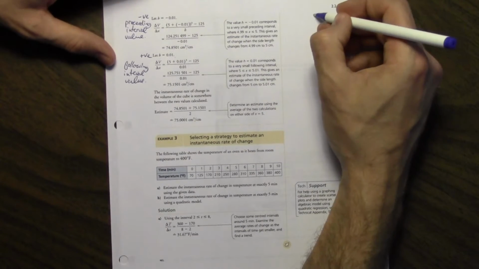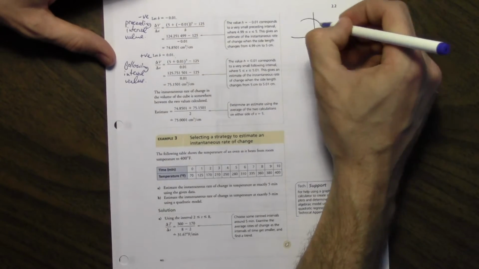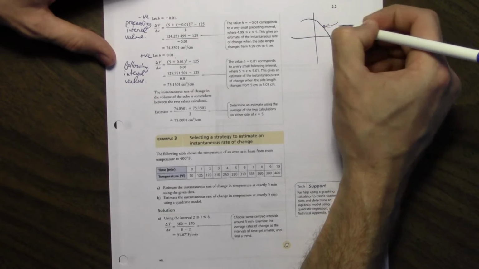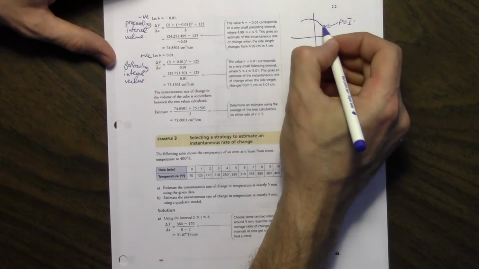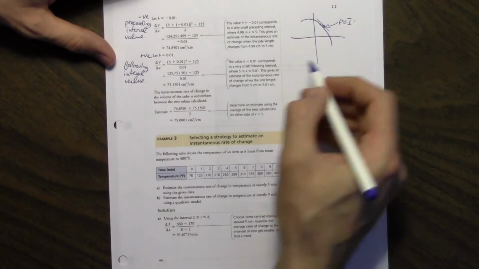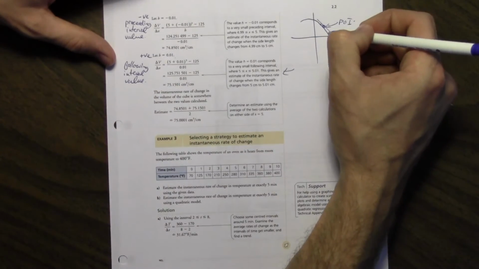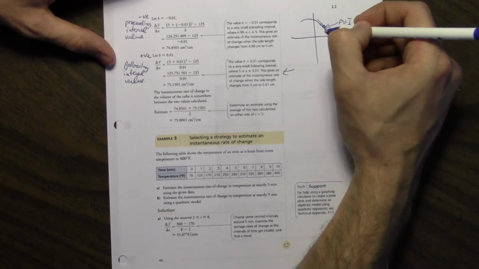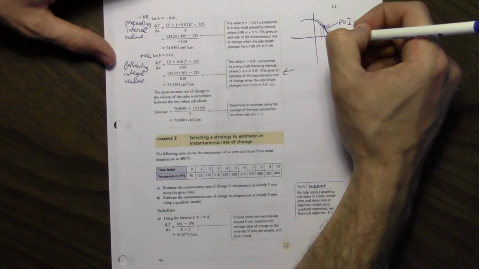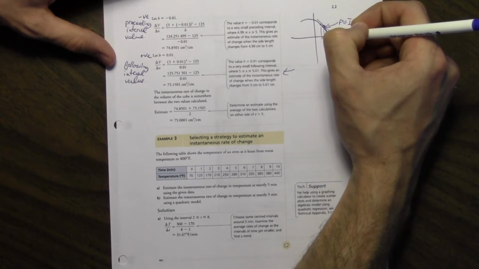So on our graph now, if here is our point of interest, this equation here is taking these 2 points, and this equation here is taking these 2 points, where the difference between the x values is plus h and minus h.